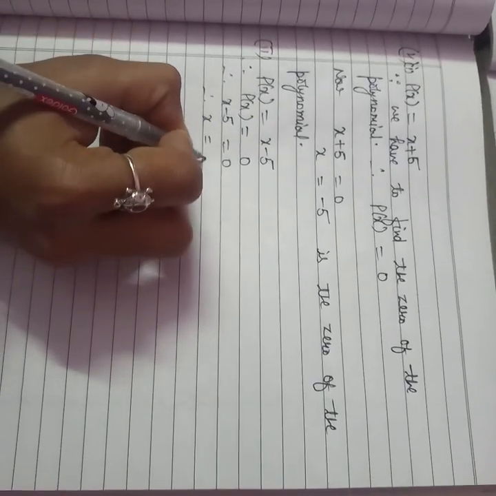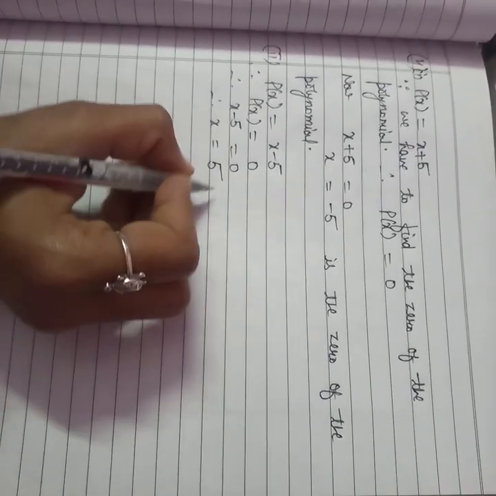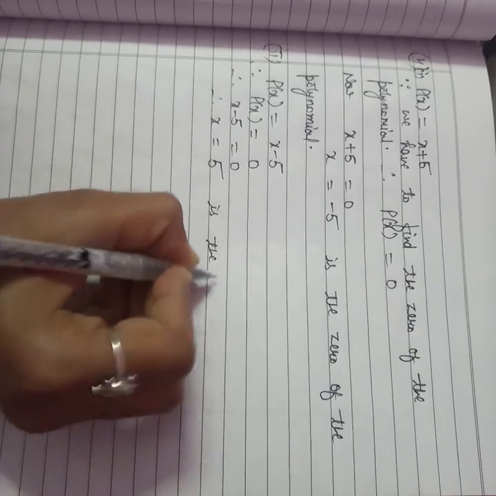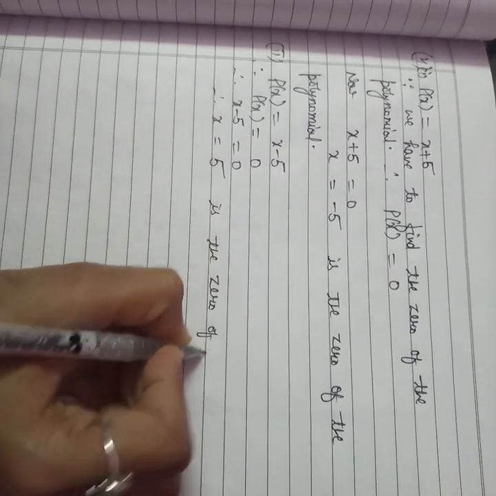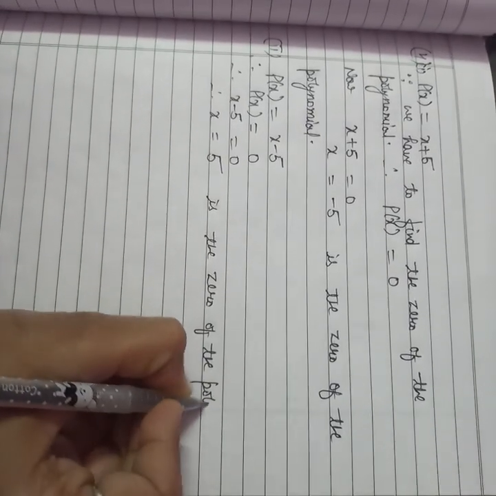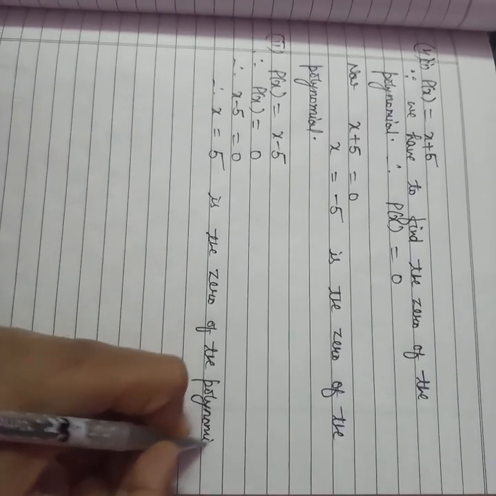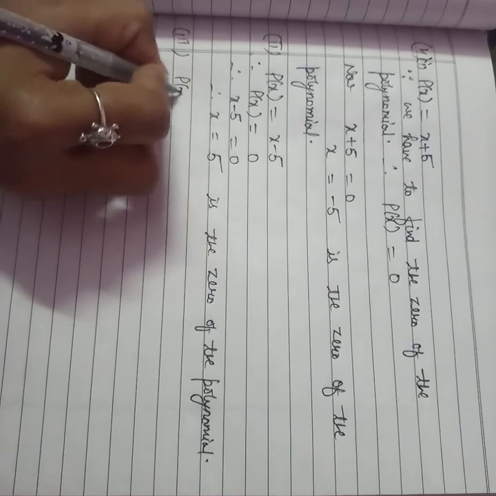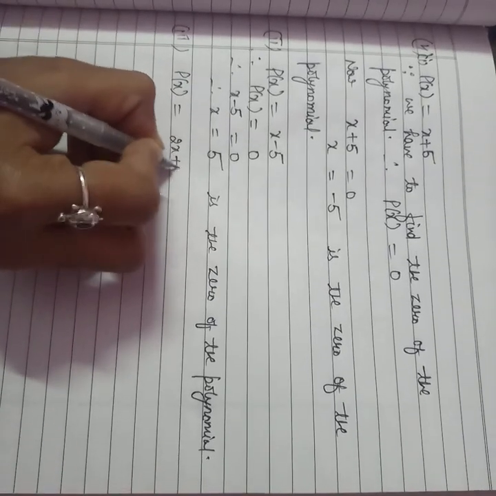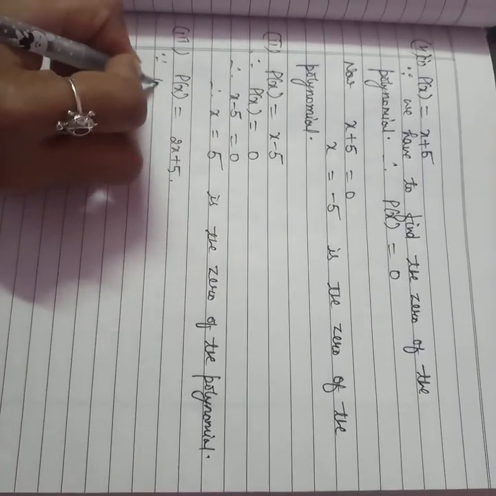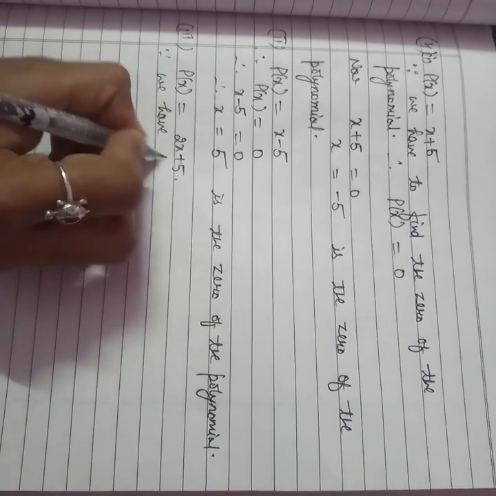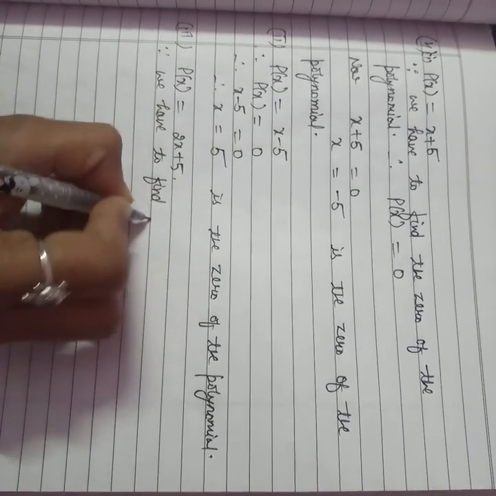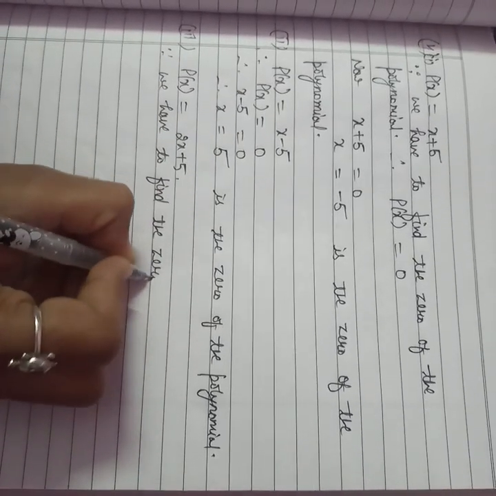Therefore x equals plus 5 is the zero of the polynomial. And in the third part, p of x equals 2x plus 5, again because we have to find the zero of the polynomial.